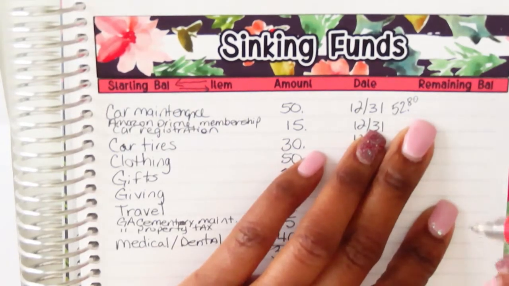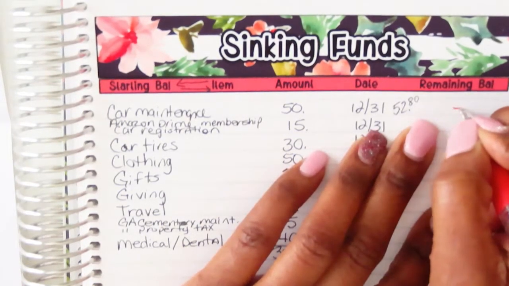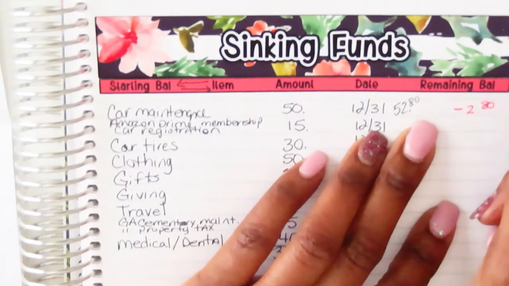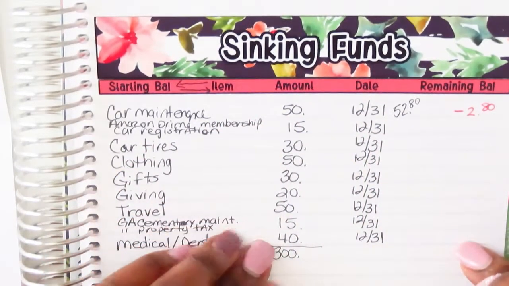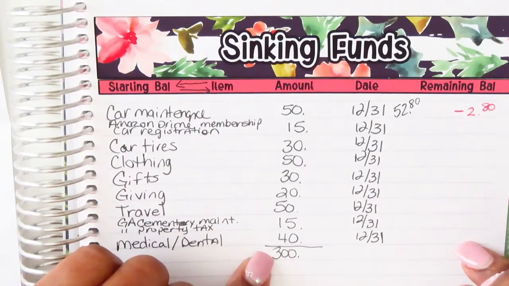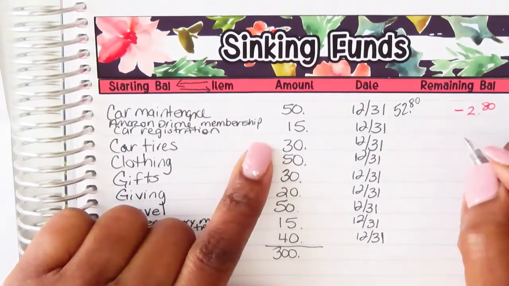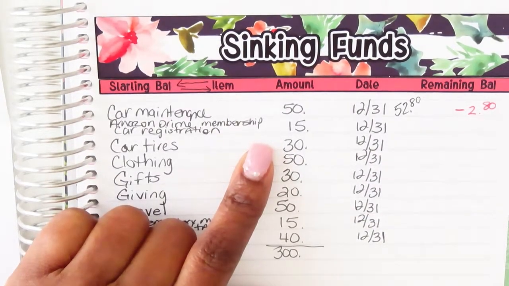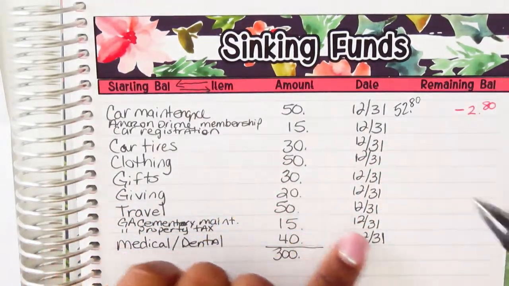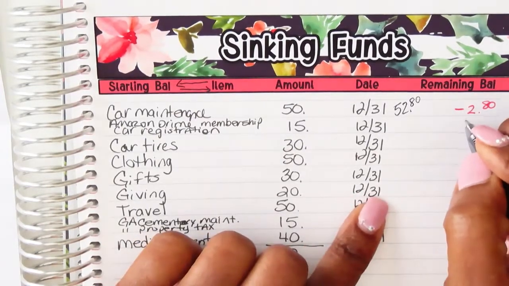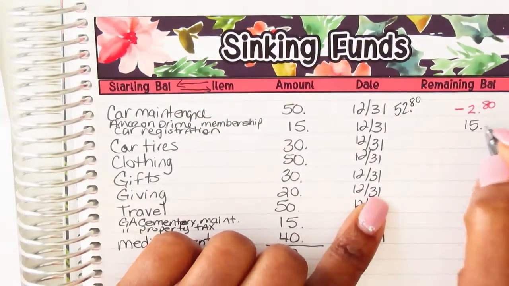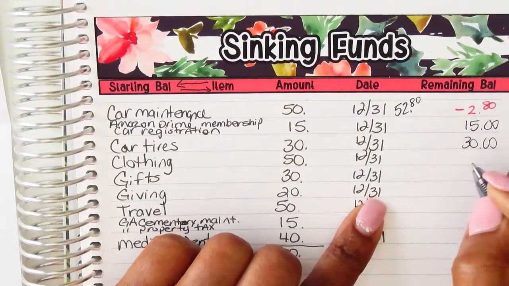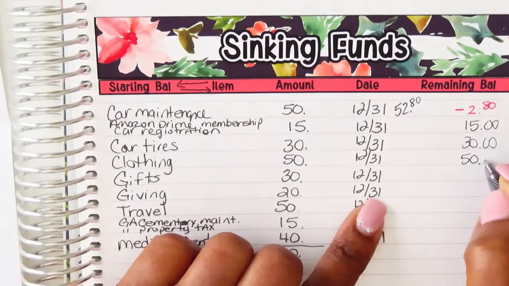So that's a negative $2.80 over for that. But I have not used the other funds for anything, so those balances still remain the same. So you kind of see it's a little wonky with how it needs to be done. So that's why I'm going to change the layout of it, again, just to make it more functional for me.